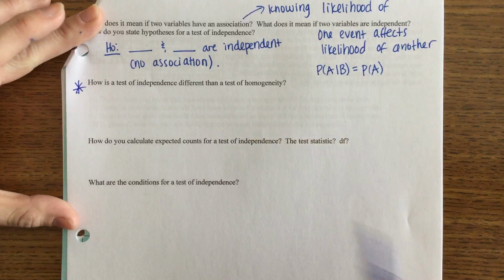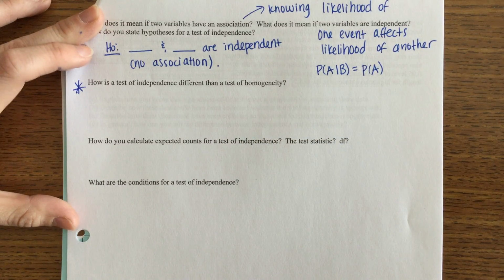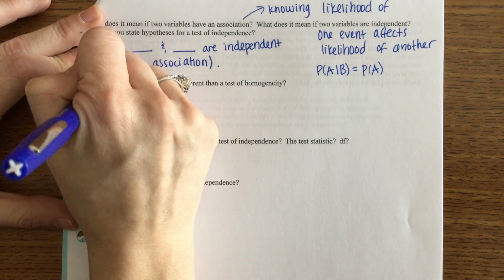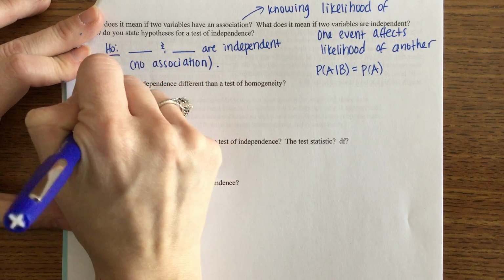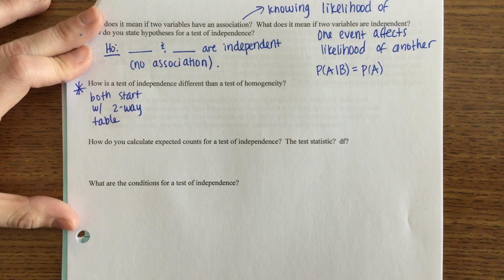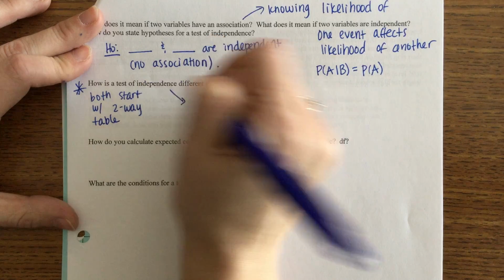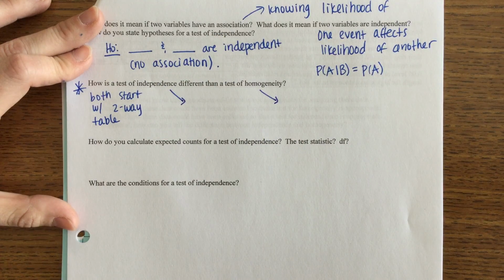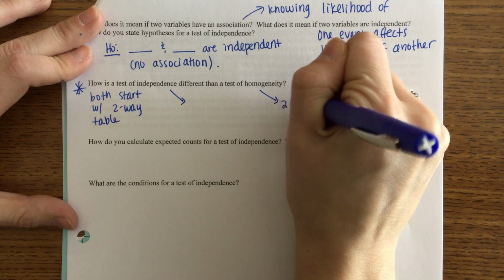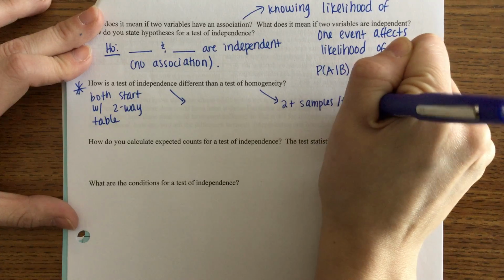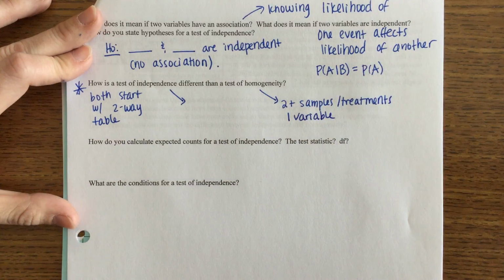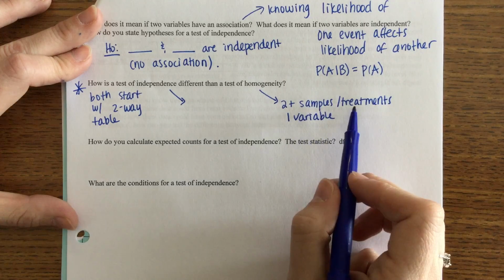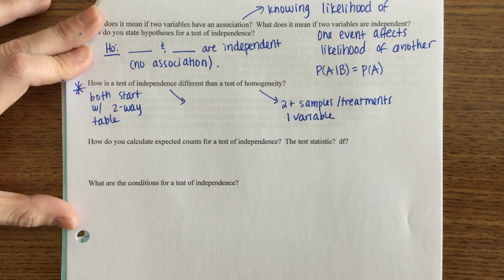This is perhaps the most important thing that we are going to talk about today, is when to use a test for independence, when to use a test for homogeneity. So first thing you need to know is that both start with a two-way table. So just by looking at the data, you're not going to be able to tell. Okay, let's do homogeneity first. Test for homogeneity. You have two or more samples or treatments and only one variable of interest. So the example that we did in class, your two or more samples or treatments was the color of the surveys. Then all we cared about, our only variable, is what color candy people were taking.